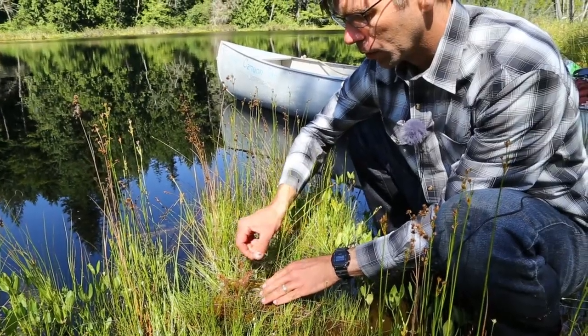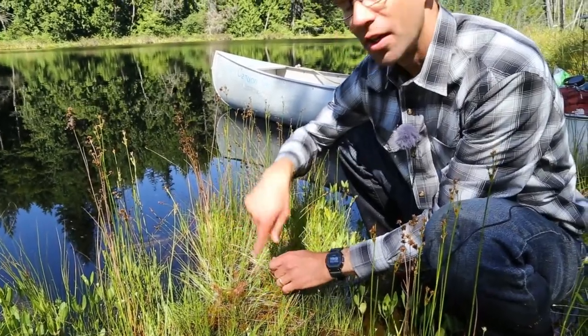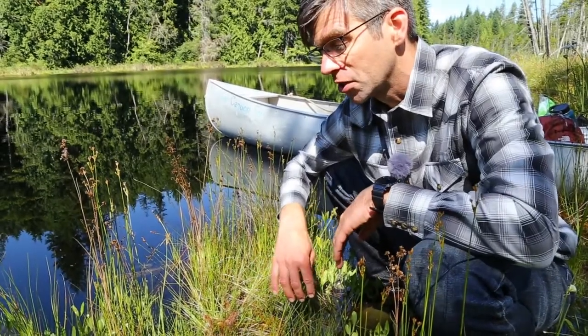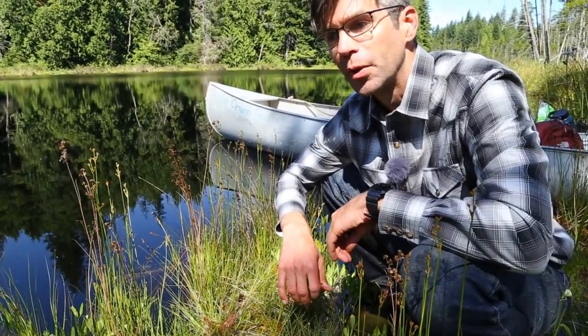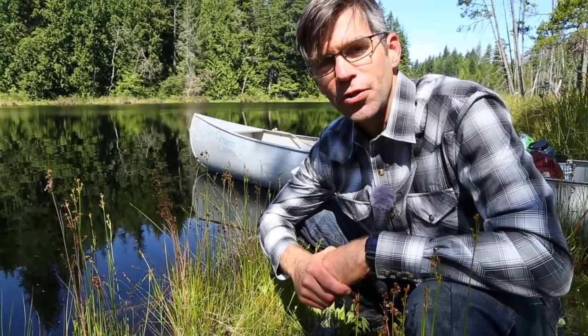And we will, this is a native carnivorous plant, but as Vicki mentioned, there are a number of other carnivorous plants on this site here that have been introduced. So this is Drosera rotundifolia.